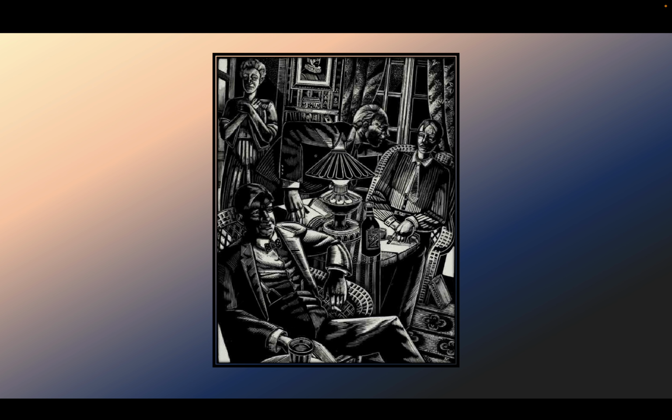This is an image that I think is actually in the book. It's a woodcut illustration. It shows all the major characters in the play. There are some minor characters not pictured here. It might be Shakespeare's portrait up there on the wall, actually, in the back.